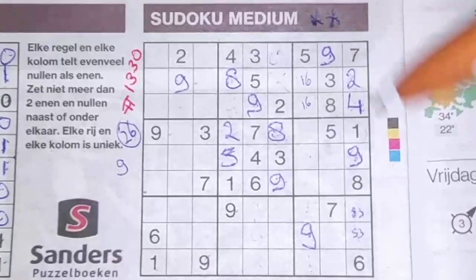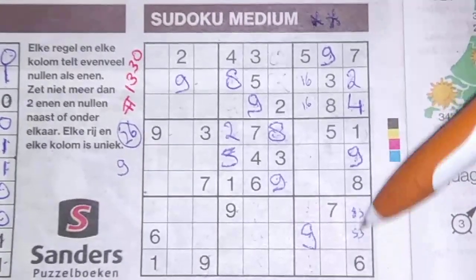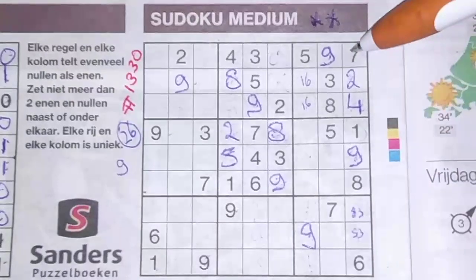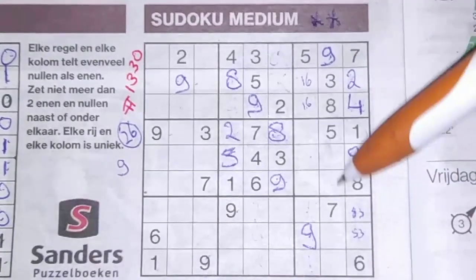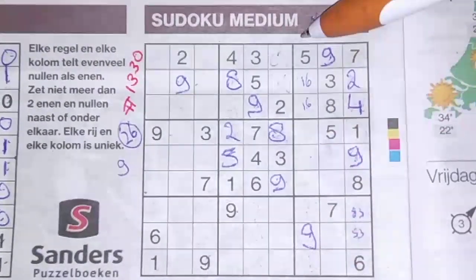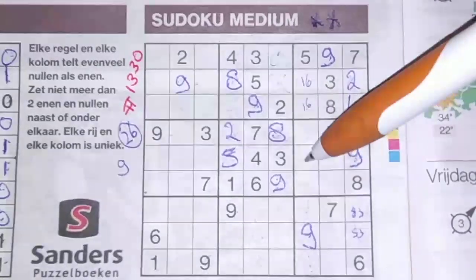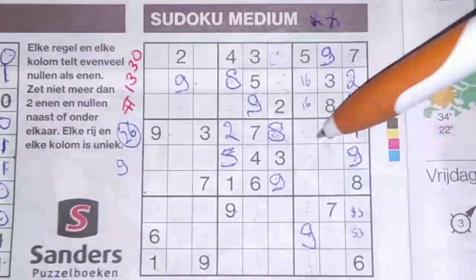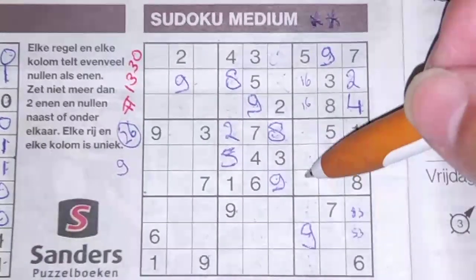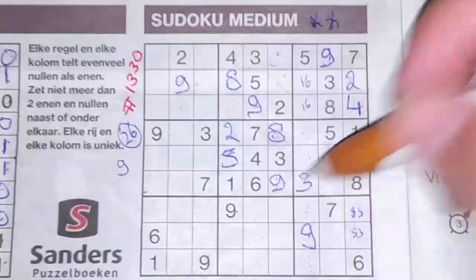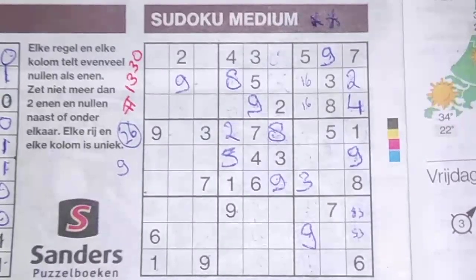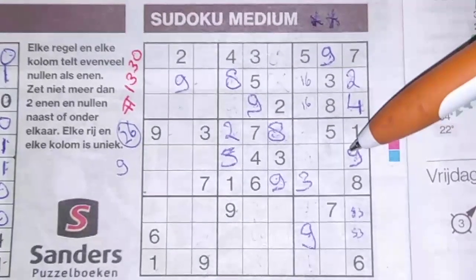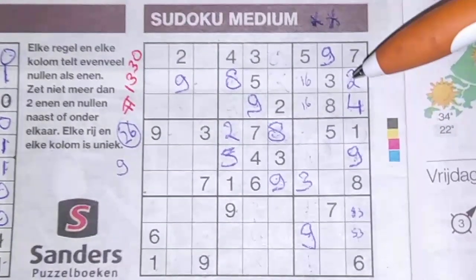How about we have a 3 in one of those two boxes in the last column. We have a 3 in the column next. So in that column, the only 3 places for the 3 should be here, here, or there. We see here 3, no 3 there. Here 3, no 3 there. The only place for the 3 should be there.